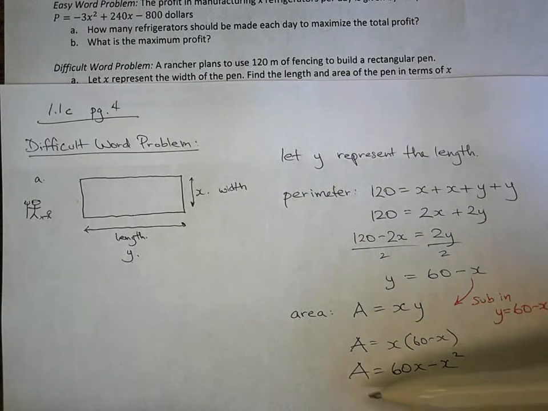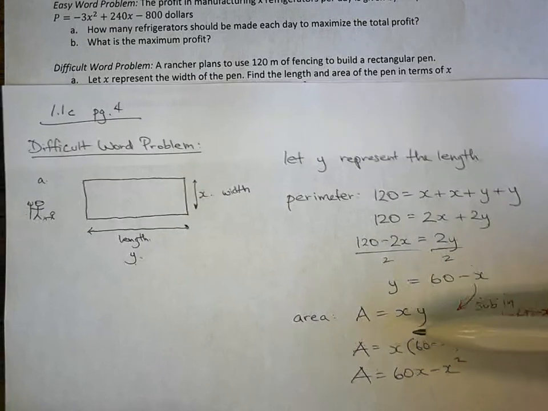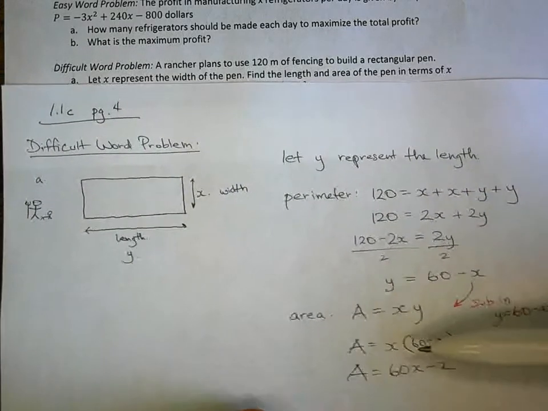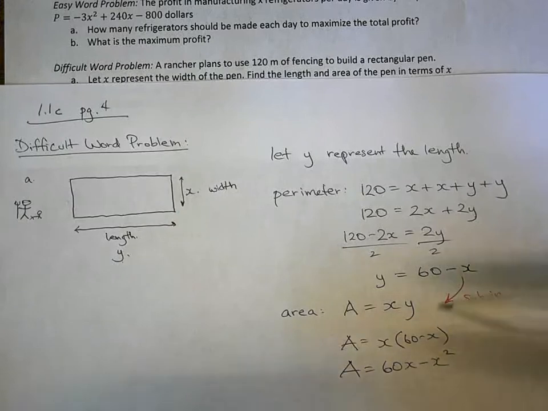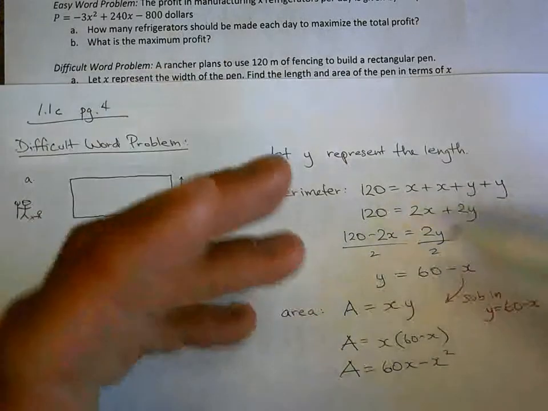Try some of the homework problems. We're going to spend a lot of time doing this when we get to calculus. So for now, don't focus more on the quadratic aspect here.